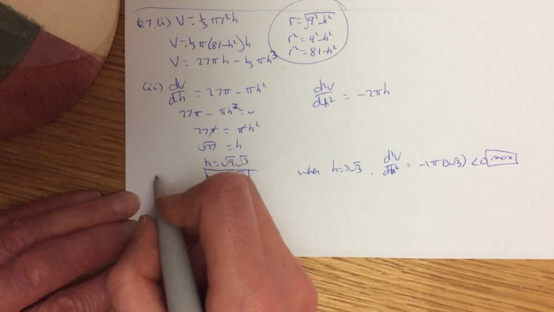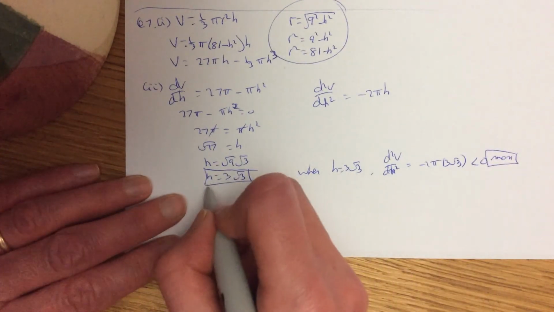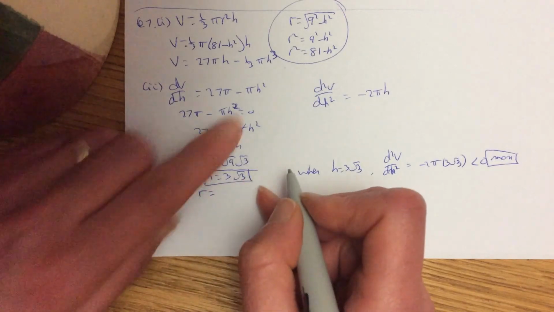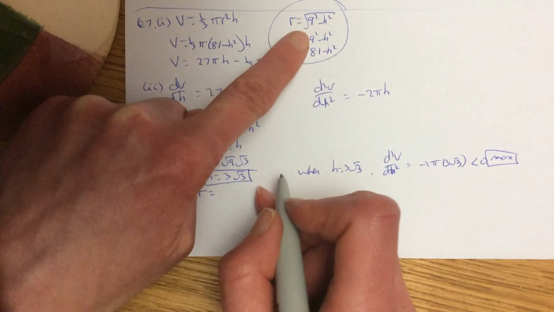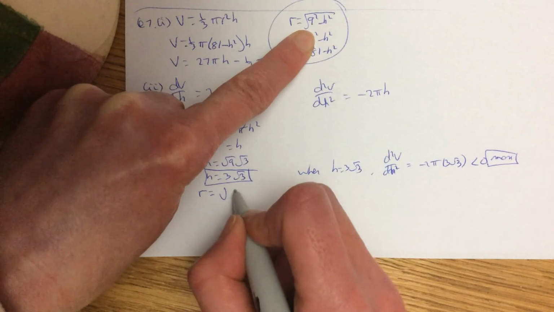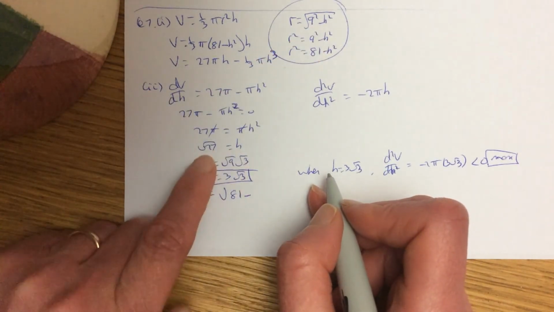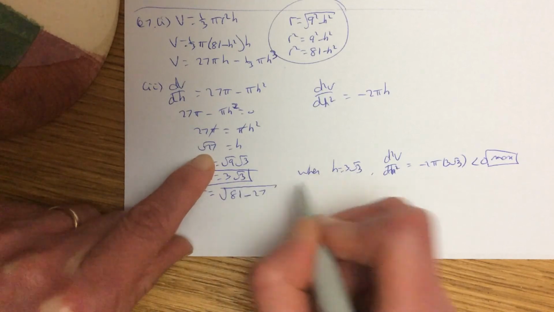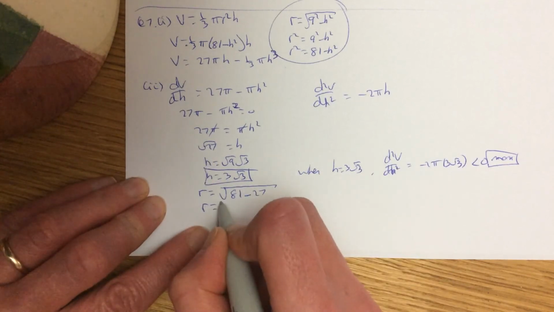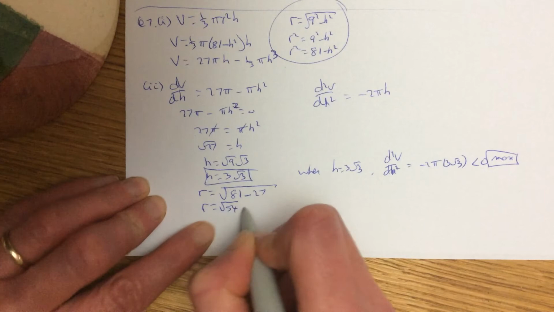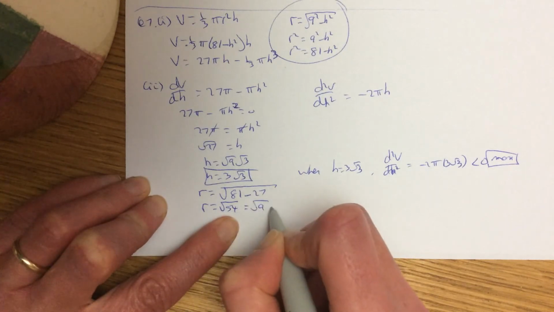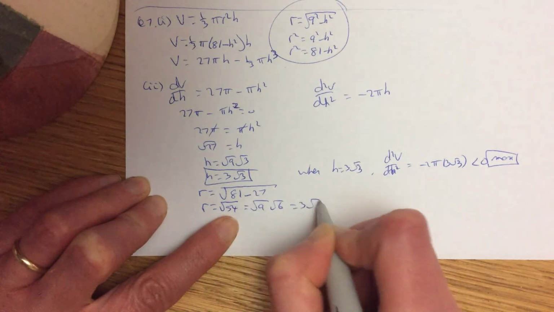Now, it wants R as well. If you look up here, R is the square root of 81 minus h squared. So there's h. If I square it, I just get 27. So R equals the square root of 54. 54 is 9 times 6, so 3 root 6.